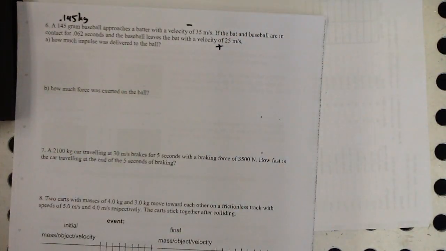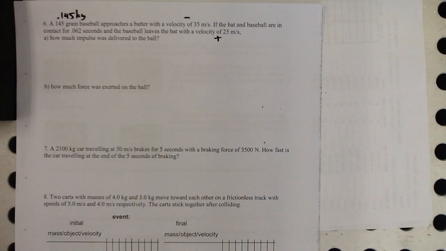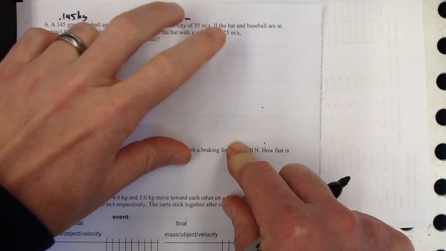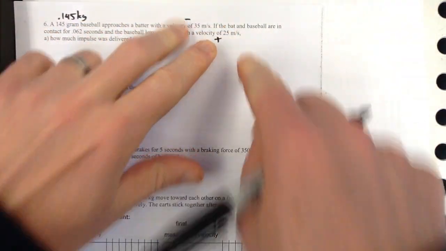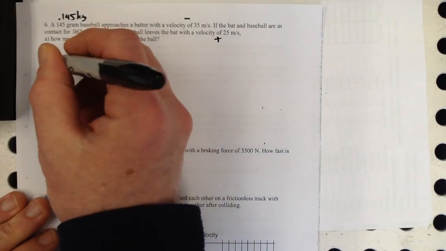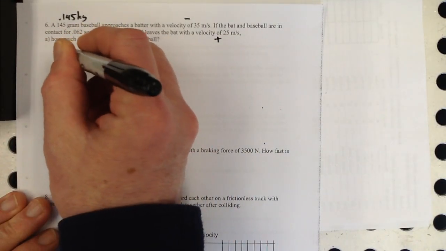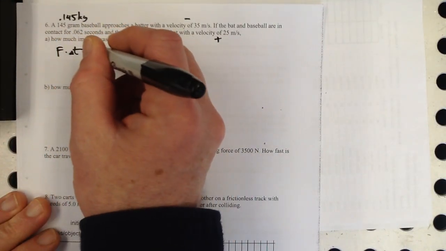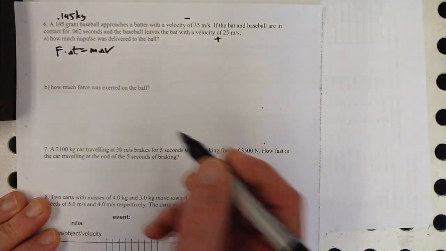This is the number one mistake that I see my physics students making with this kind of problem: not respecting the different directions there. So let's see, I've got force times delta t equals mass times delta v.